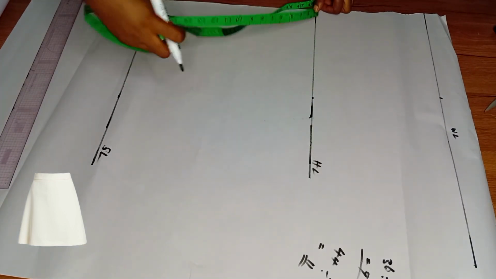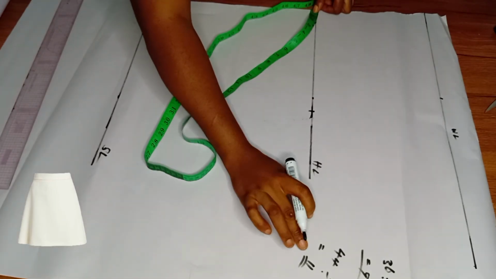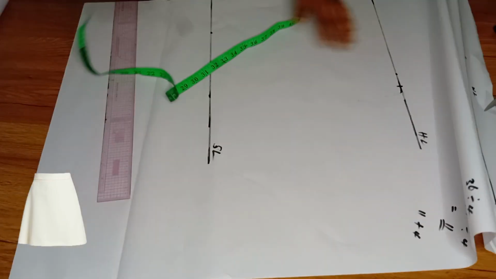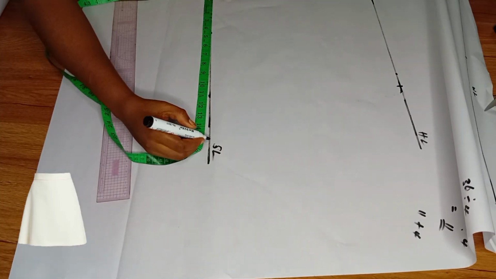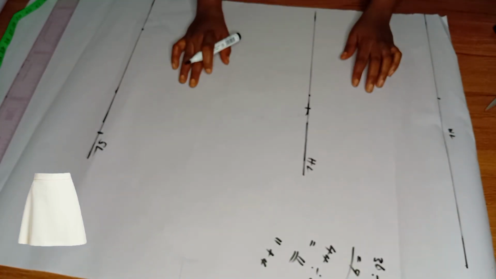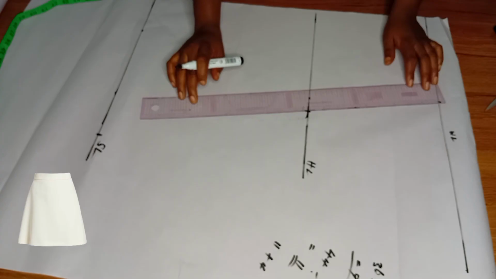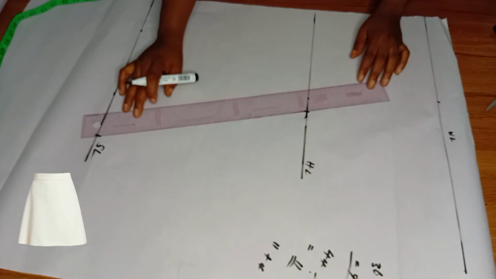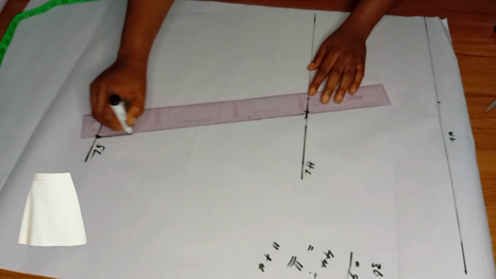Then after that, I'm going to add 4 inches on the measurement I got from dividing hip 44 by 4, which is, if I add 4 to 11, is going to give me 15 inches. That's what I will use as my A-line shape, right? The 15 is not standard. You can add 6 inches to your hip line, you can add 8 inches depending on how wide you want your A-line skirts to be, right?